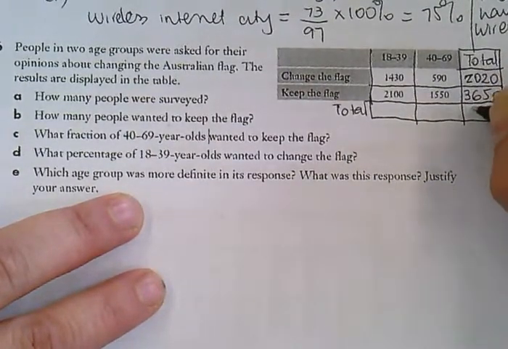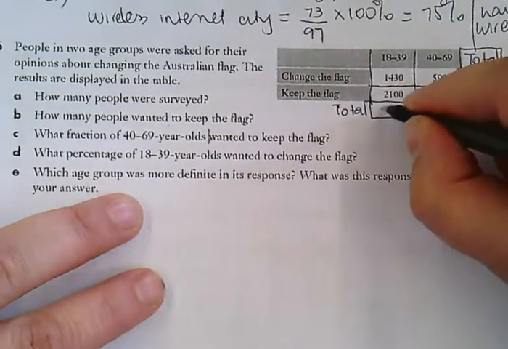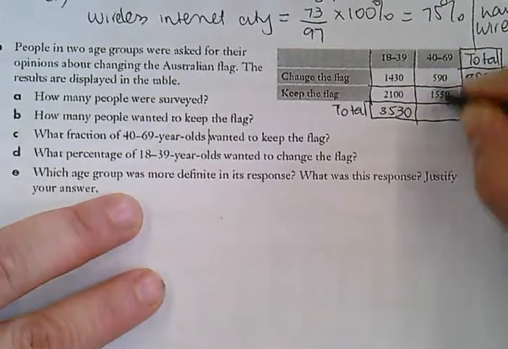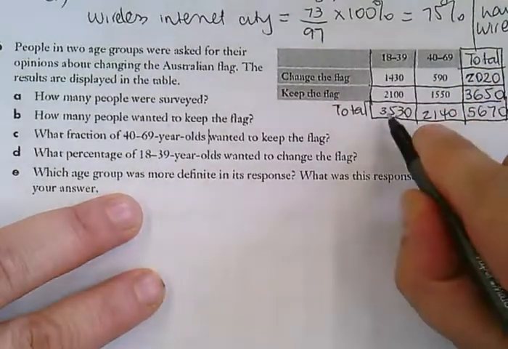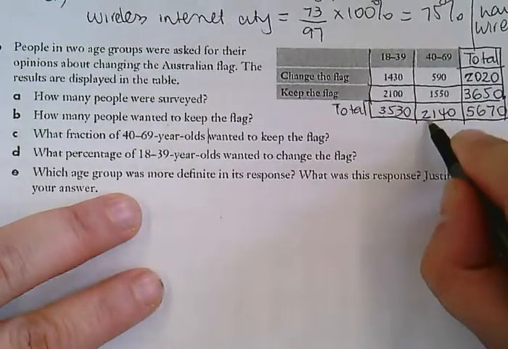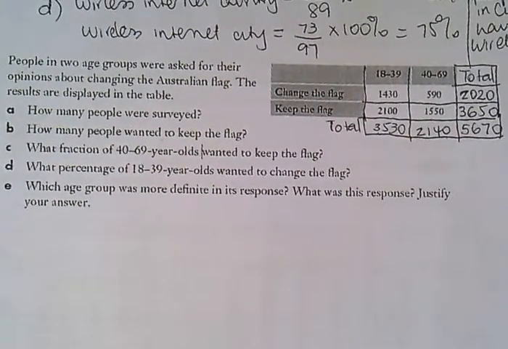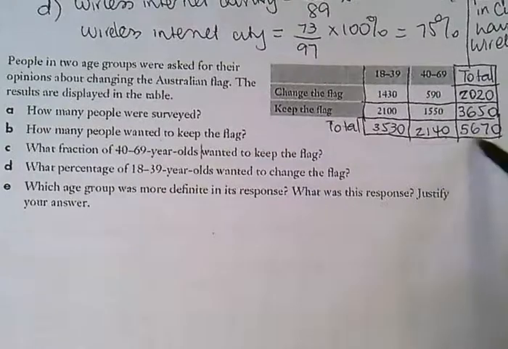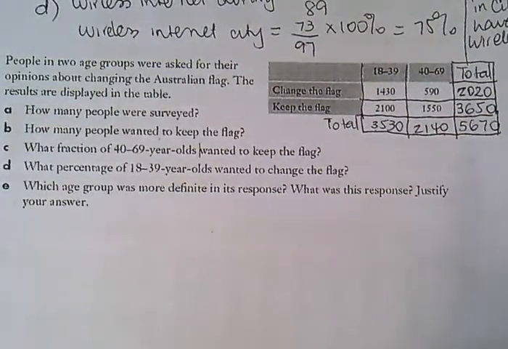What's this one? 3,650. So downwards is 5,670. Down here is 3,530. Do 3,530 and 2,140 add up to 5,670? Yes. So you've just got to make sure you check it by adding the bottom totals across and the vertical totals down. You must do that.